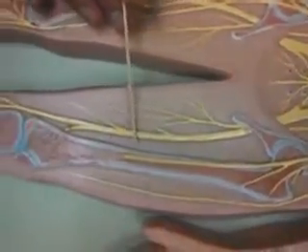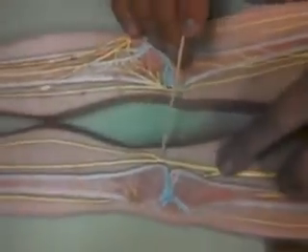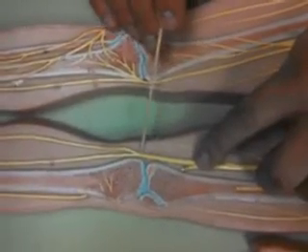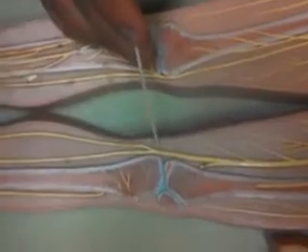Comes all the way down, and just before the knee it splits. You have one that goes in front of the tibia. This is the anterior tibial nerve. This little piece from here to here, that little piece, is the common fibular or the common peroneal nerve. Common means it's going to split.